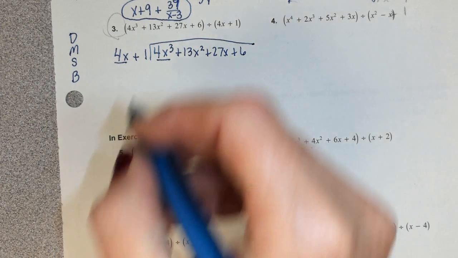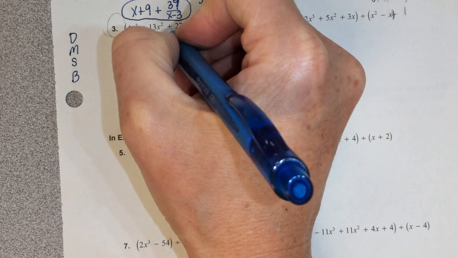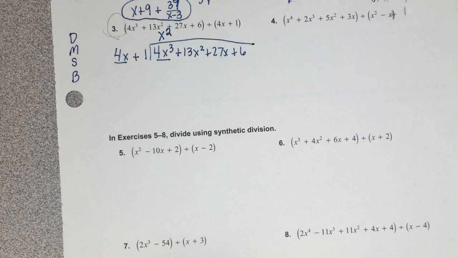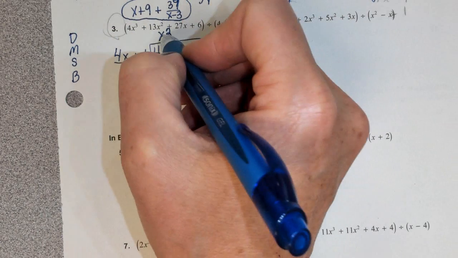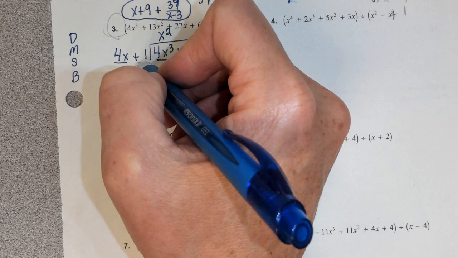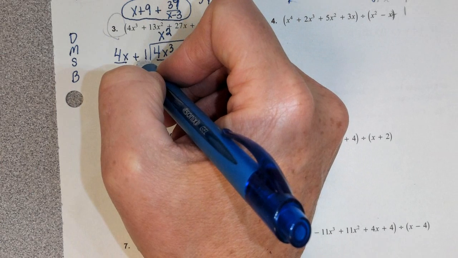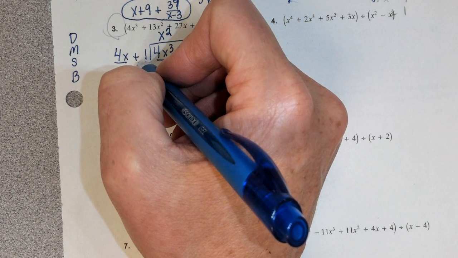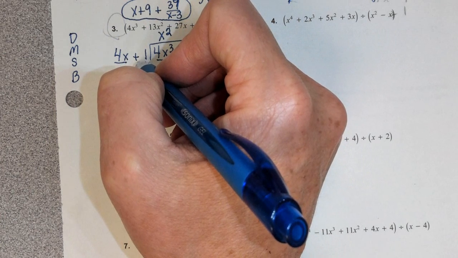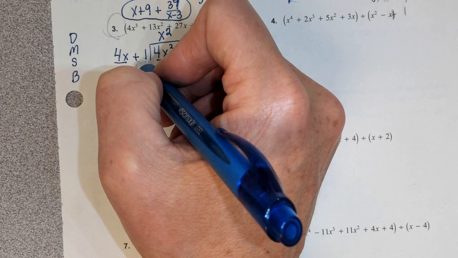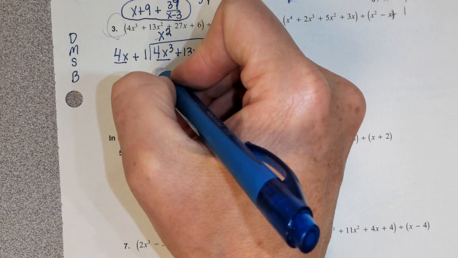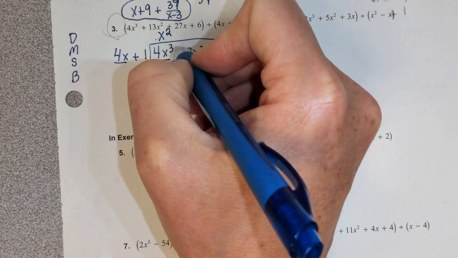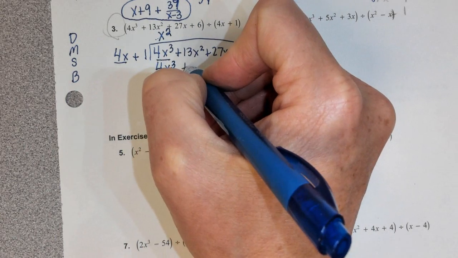X squared, right. So we have x squared, and now we have to multiply. When we divide, we just look at the first values, but when we multiply, we multiply by the whole thing. It's kind of like what you do when you're doing long division with numbers. You use the first numbers to estimate, but when you multiply, you multiply the whole thing. So x squared times 4x is 4x to the third. X squared times 1 is 1x squared.